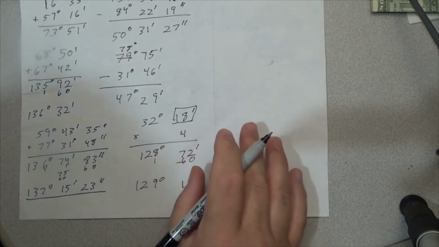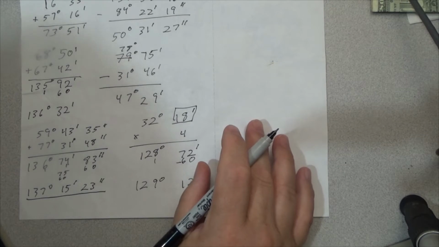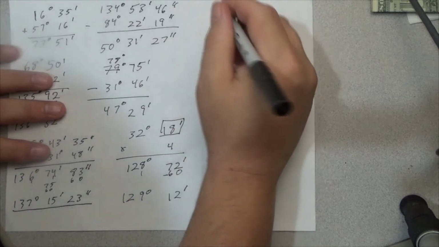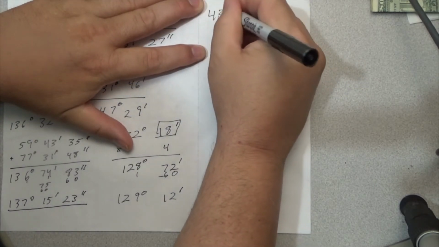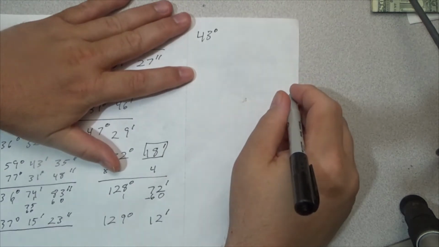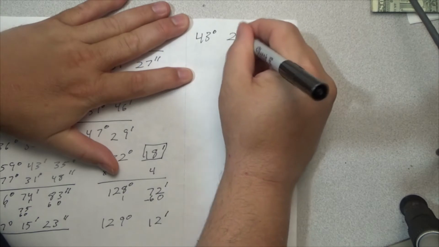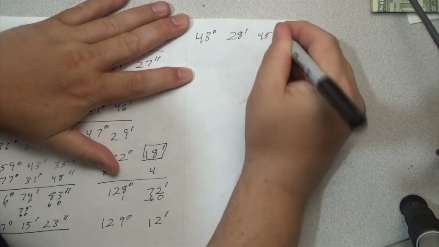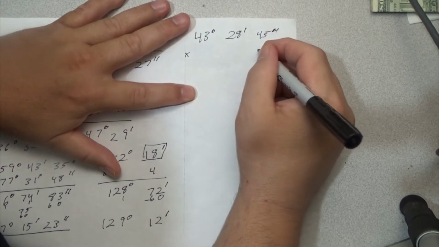So let's do another multiplication. Let's do example 2 on page 538. We have 43 degrees, 28 minutes and 45 seconds. And we are multiplying that by 5.